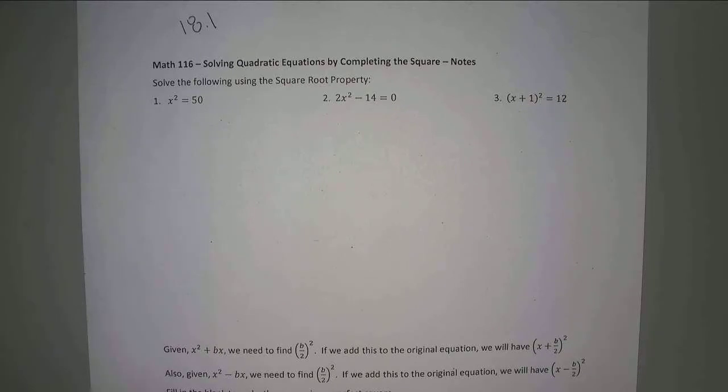Up until now, on number 1, you see a quadratic, your first instinct would be to subtract 50 over, so you have x squared minus 50 equals 0, and then try to factor it, but it's not factorable, so you would just be stuck. So what we're going to learn today is completing the square. And the whole idea of completing the square is that we can use the square root method.